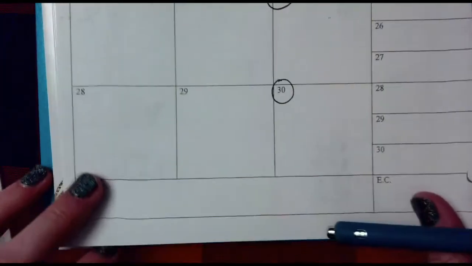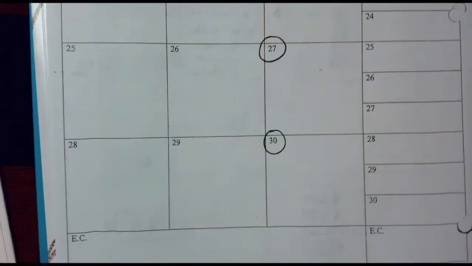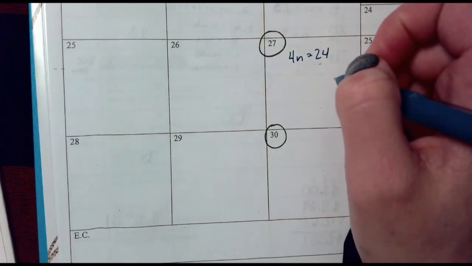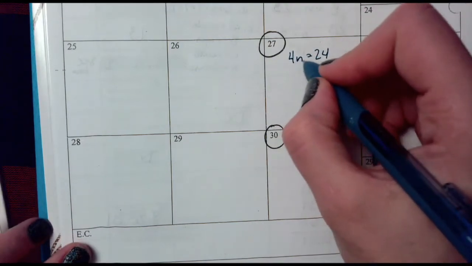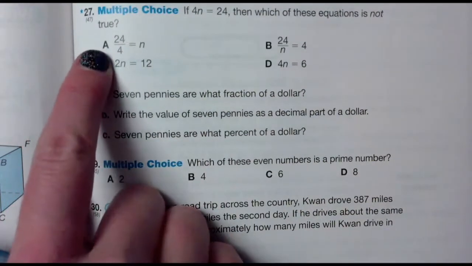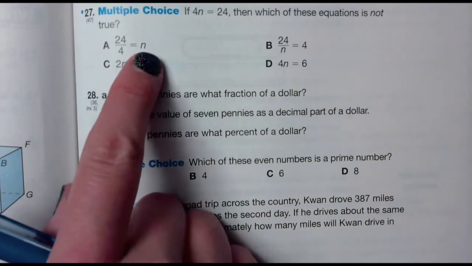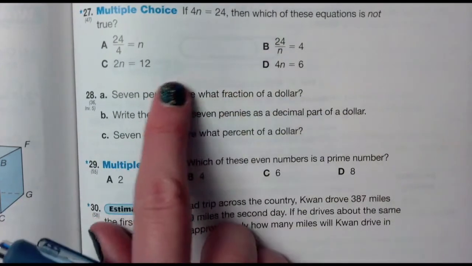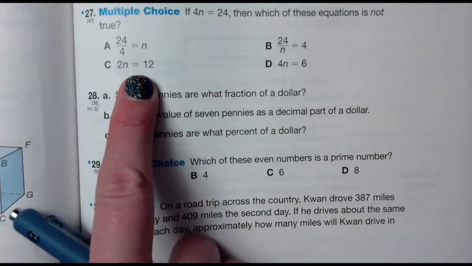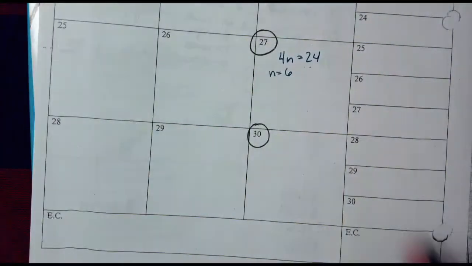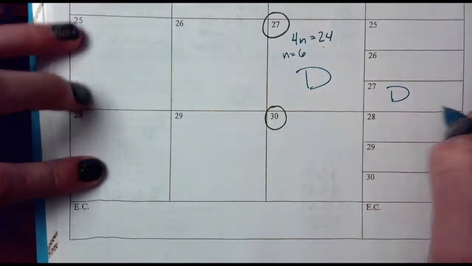Flipping it over, number 27 says if 4n equals 24, then which of these equations is not true? What does n equal? 4 times 6 equals 24, so n equals 6. So let's see which of those is true. Does 24 divided by 4 equal 6? Yep. Does 24 divided by 6 equal 4? Yep. Does 2 times 6 equal 12? Yep. Does 4 times 6 equal 6? No, that equals 24. So D would be our answer.